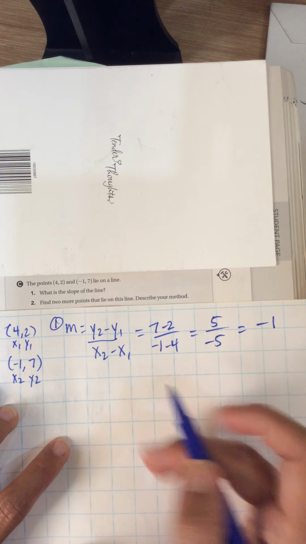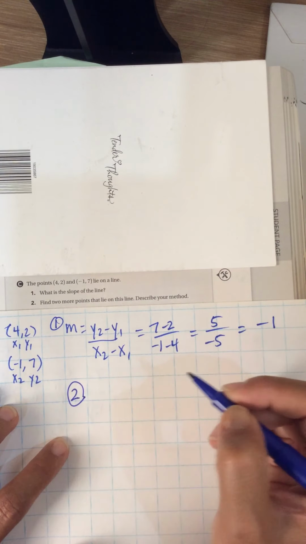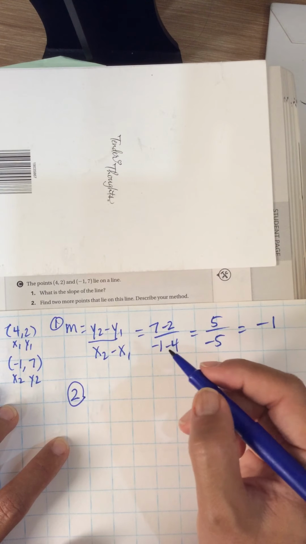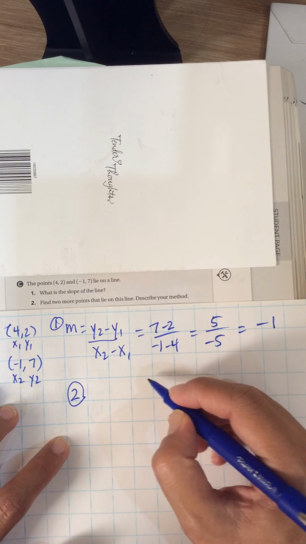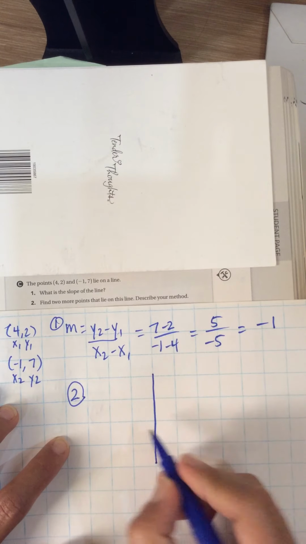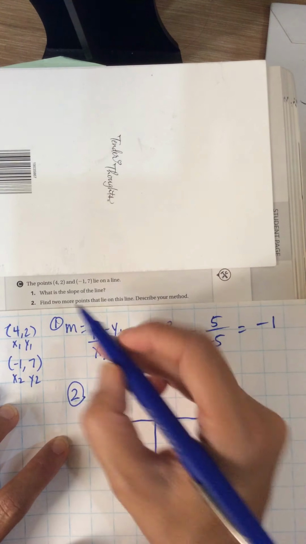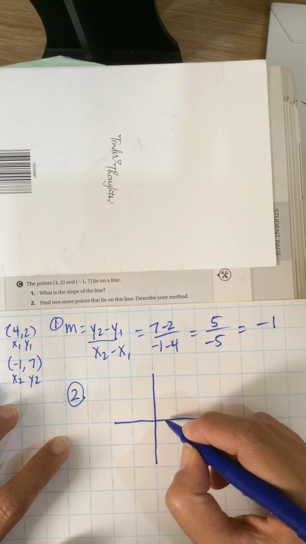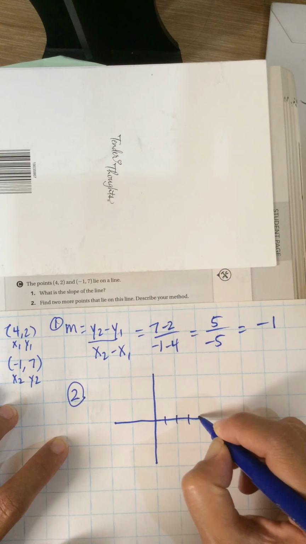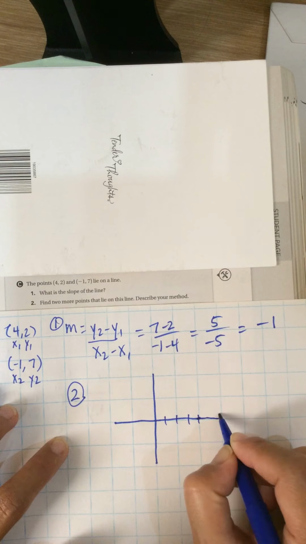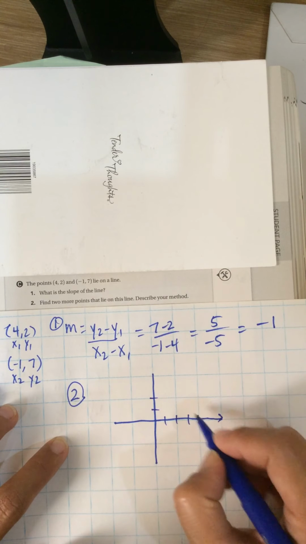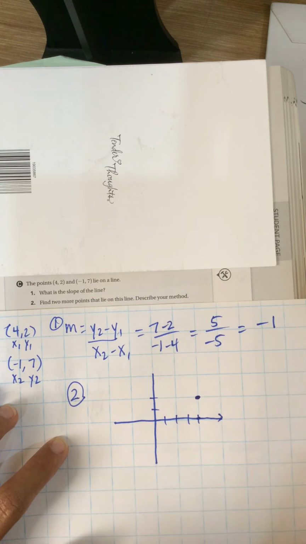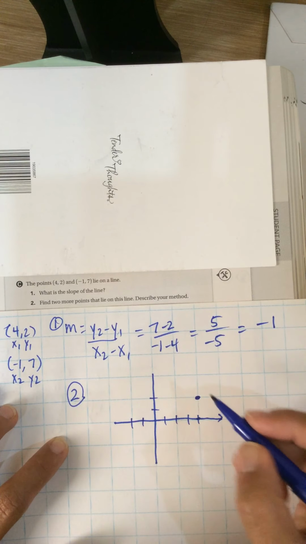2, find 2 more points on this line. How can I find 2 more points on this line? So here's what I could do. I could graph. So I know 4, 2, and -1, 7 are on this line. So let's go to 4, 2. 1, 2, 3, 4. I'm just going to draw as neatly as I can. 4, 2 is right here. There's one point. I also know -1, 7 is on this line.